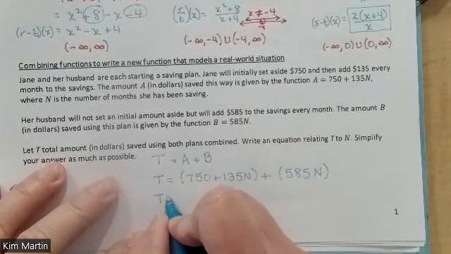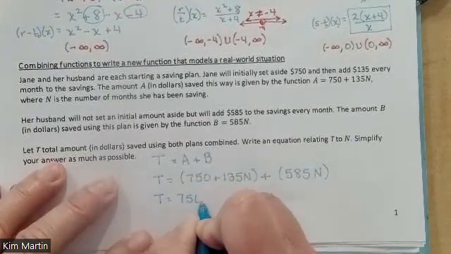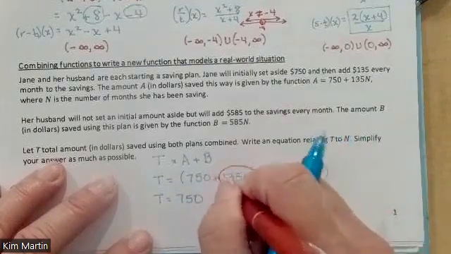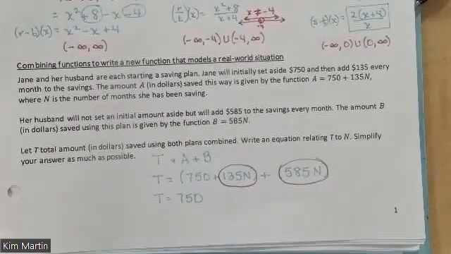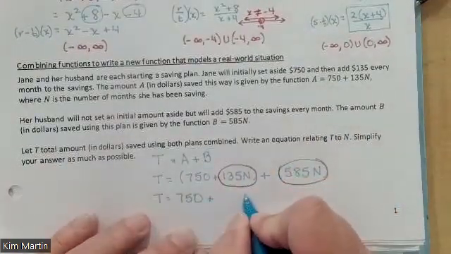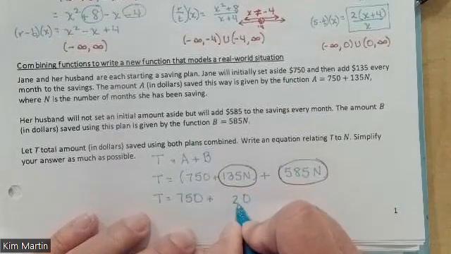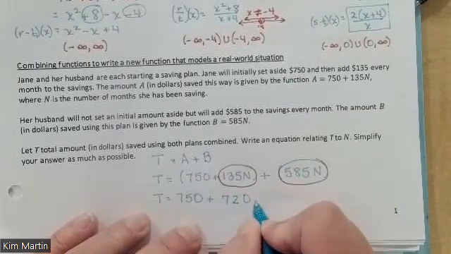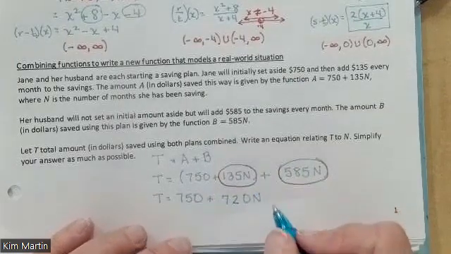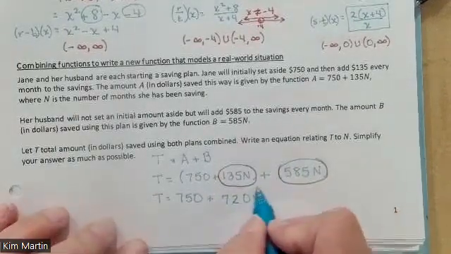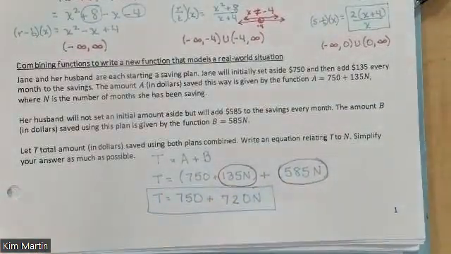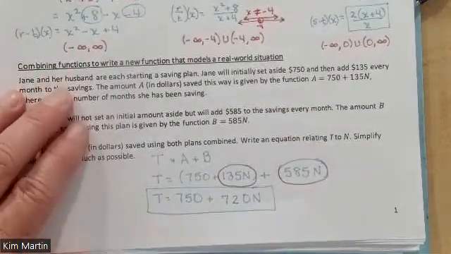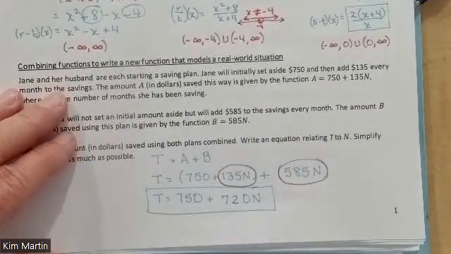So now all you have to do is add 135 plus 585. Is it 720? Yes? Okay. Because I was doing the math in my head, and it's Monday, so you want to check. I didn't do it on a calculator. All right, so now we're going to go on to the next section of this.